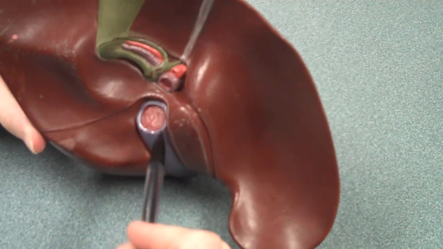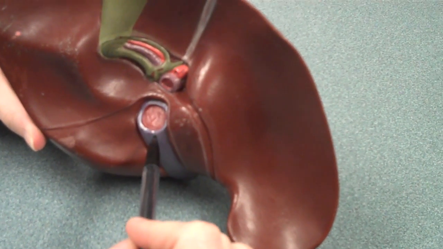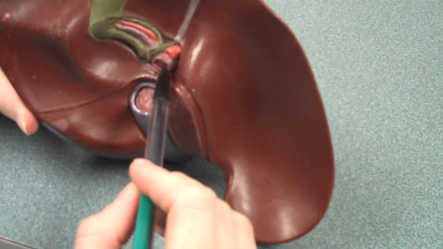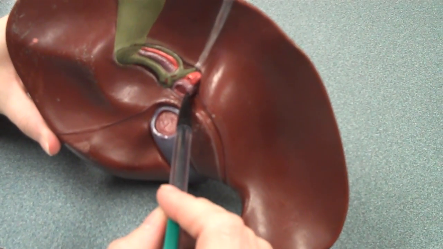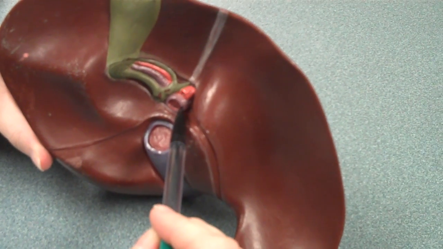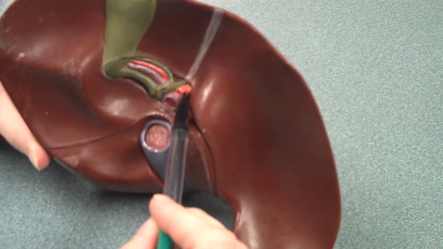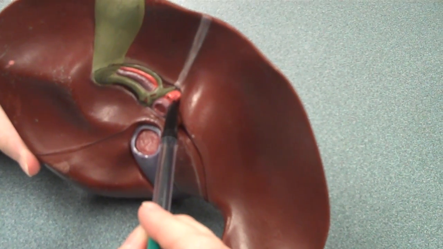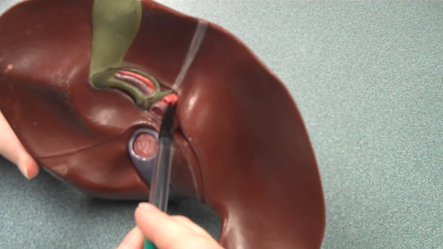You also have three blood vessels here. This is the inferior vena cava. The purple vessel is the hepatic portal vein, which is delivering oxygen-poor but nutrient-rich blood into the liver, and you also have the hepatic artery, which is delivering oxygen-rich blood to the liver tissue.